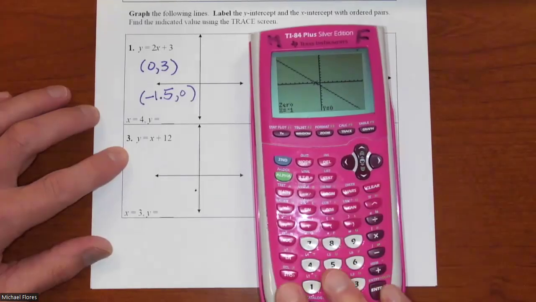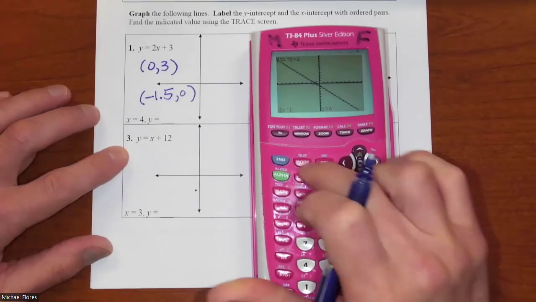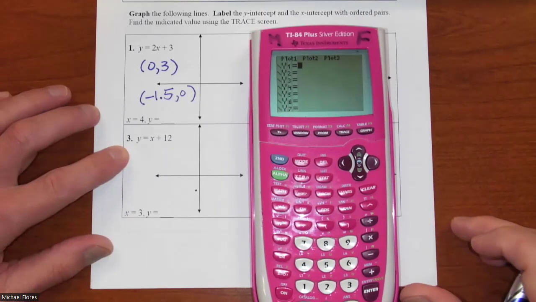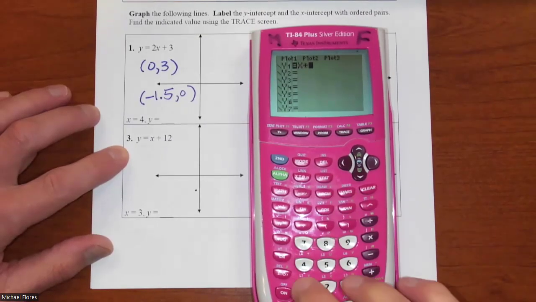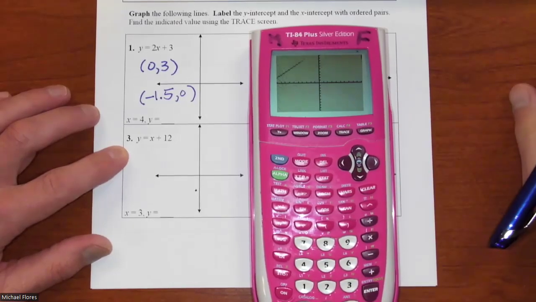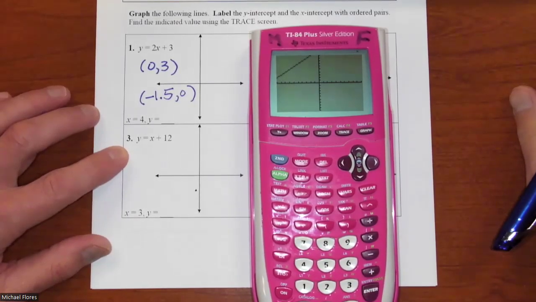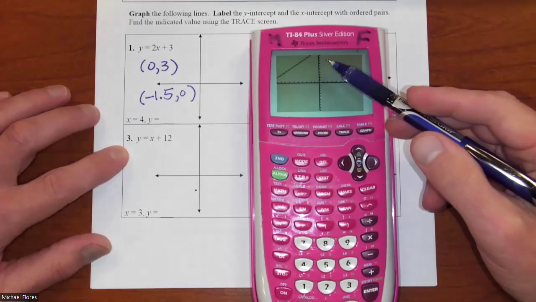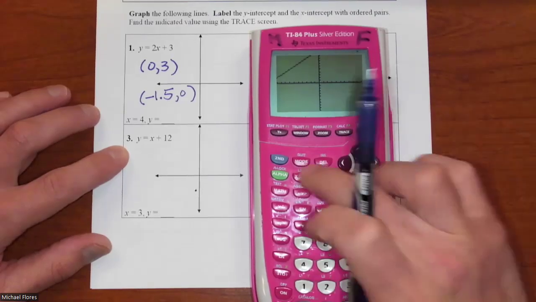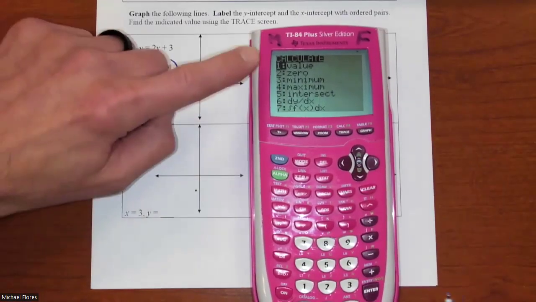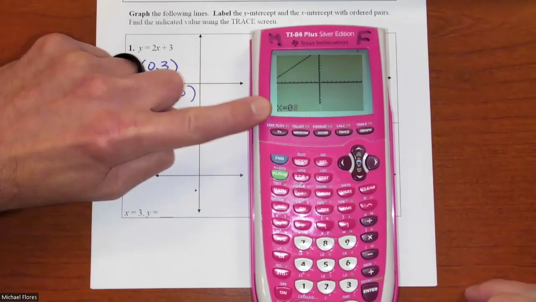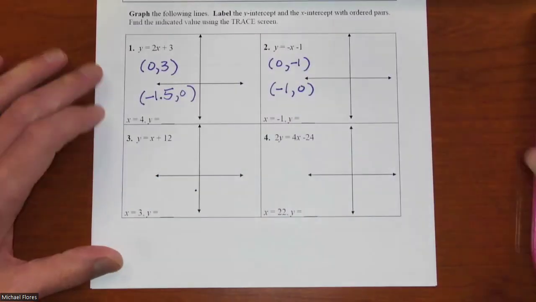Okay, example 3. Let's go to y equals, clear out your previous data, and let's enter in x + 12. Graph it. Okay, let's find the y-intercept first. Even though we can't see it, that's okay. Second trace, push enter, push 0, enter. Our y-intercept is 12.